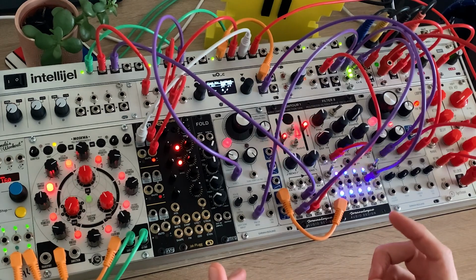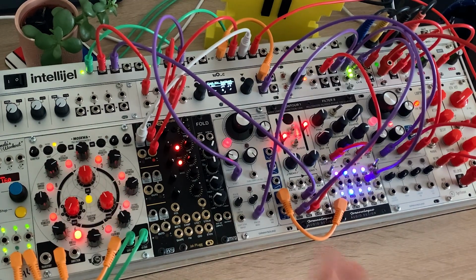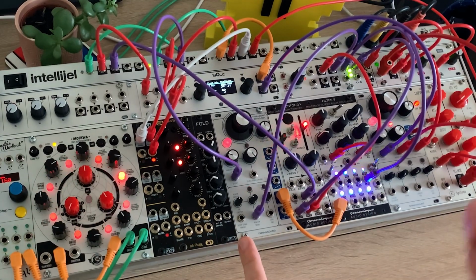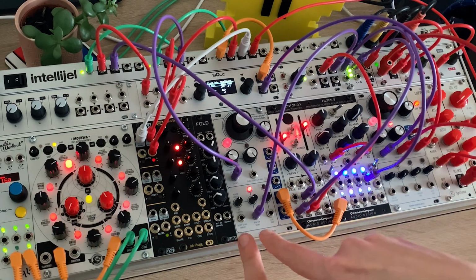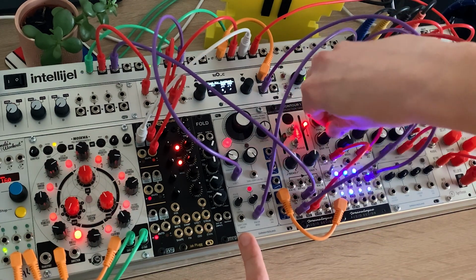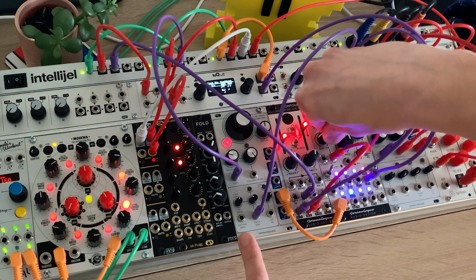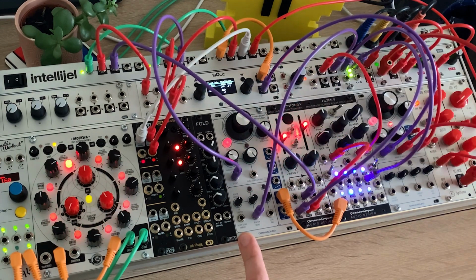Okay, so for this patch, I'm again using two voices being played by the one sequencer. You're only hearing one at the moment. That's the EN129 with a pulse wave through the filter 8. I'm just going to leave that playing.